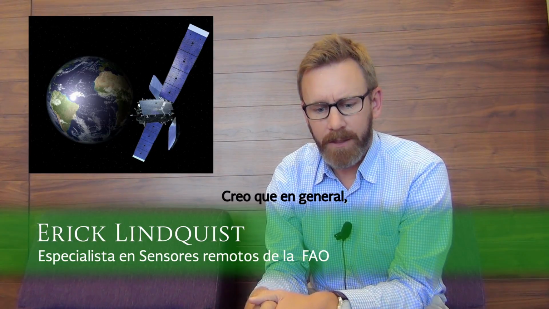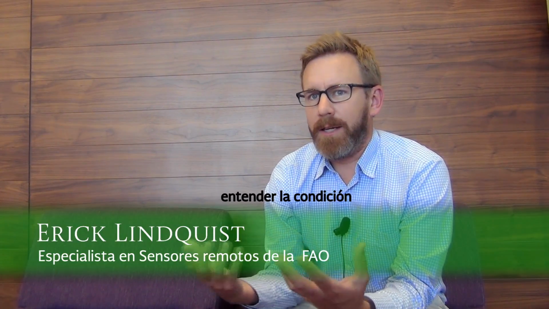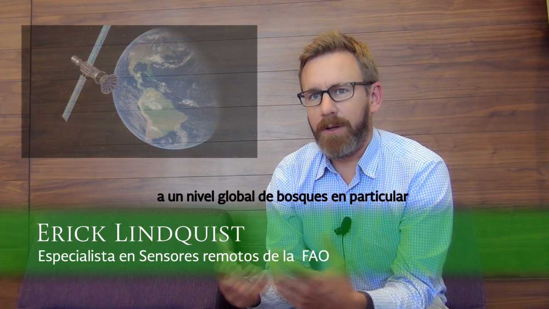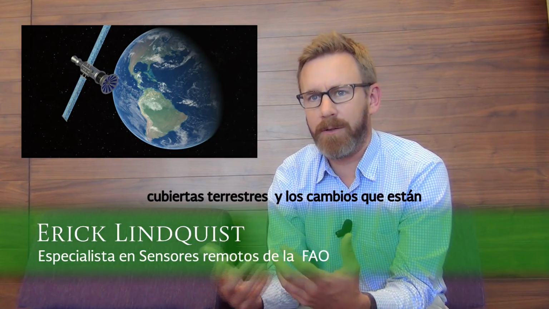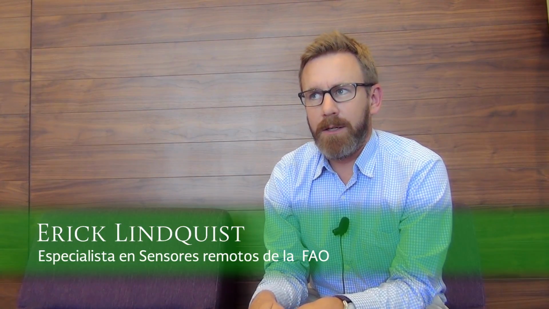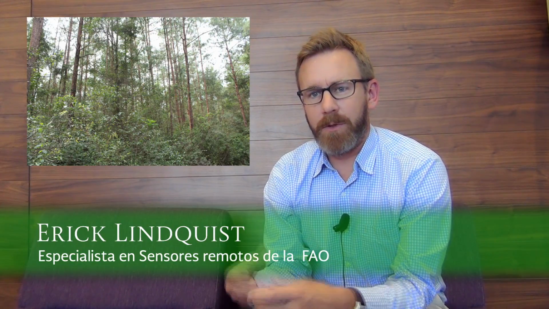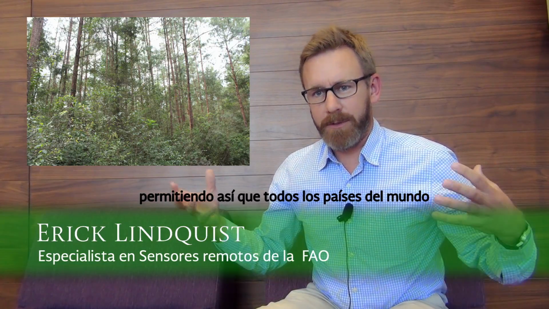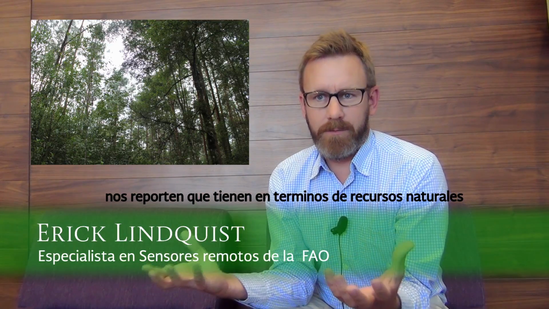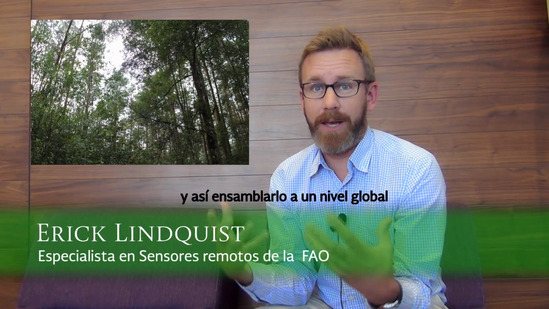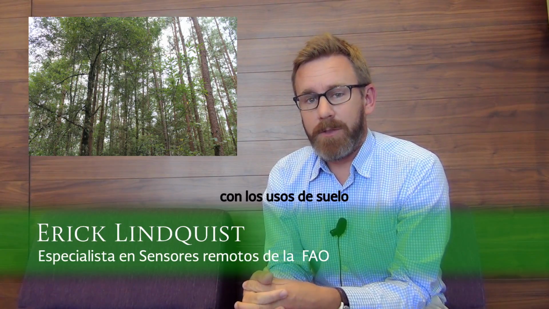Also, I think just in general, we have an interest in understanding the condition at a global level of forests in particular, but all other land uses and land cover, and the changes that are occurring in these land uses and land covers over time. And we hope to do that from a bottom-up approach, allowing all the countries of the world to tell us what they have in terms of their natural resources, and then we can assemble that on a global level and understand at a global level what's actually occurring to those land uses and land covers.